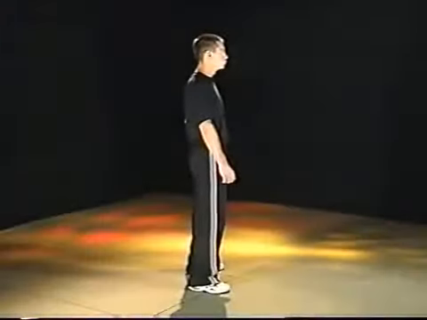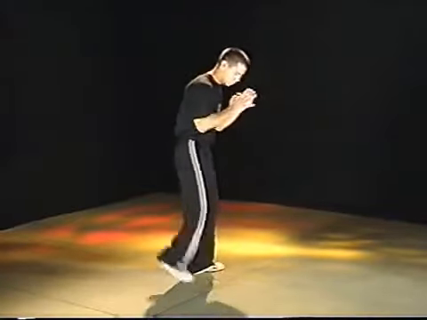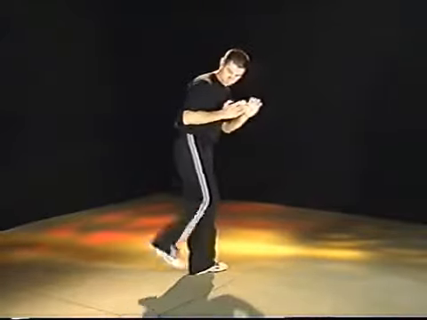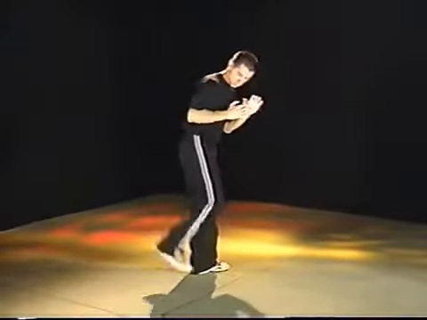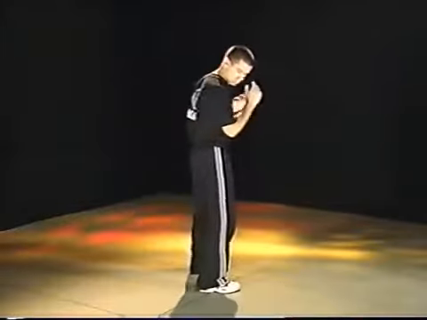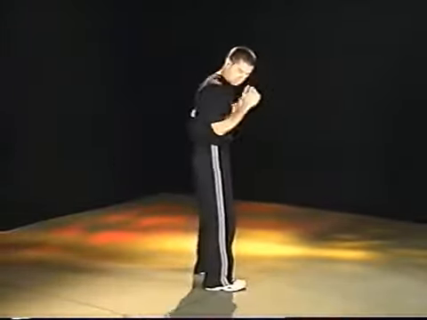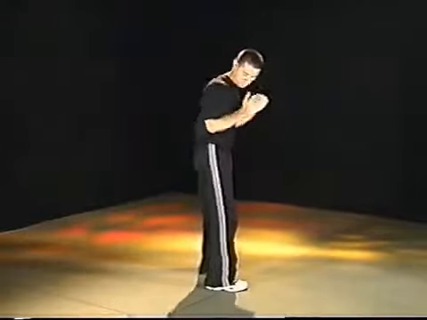Jarrett will demonstrate for us now the learning stages of the defensive kick backwards. We will start with raising the heel backwards. Now we continue with bending forward, looking backwards by the side of the upper arm.